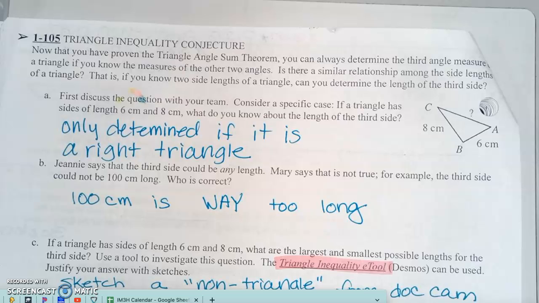Should say side. Is there a similar relationship among the side lengths of a triangle? That is, if you know two side lengths of a triangle, can you determine the third side? So for part A, it says, first discuss this question with your team. Consider a specific case. If a triangle has side lengths of 6 centimeters and 8 centimeters, what do you know about the length of its third side?